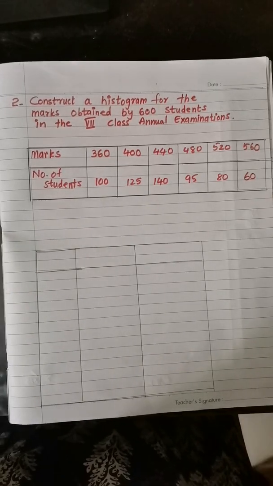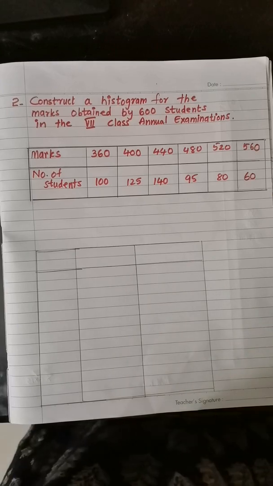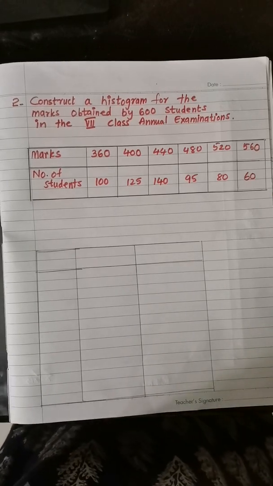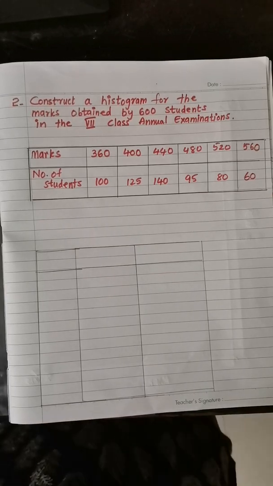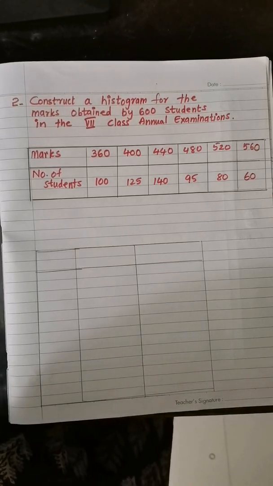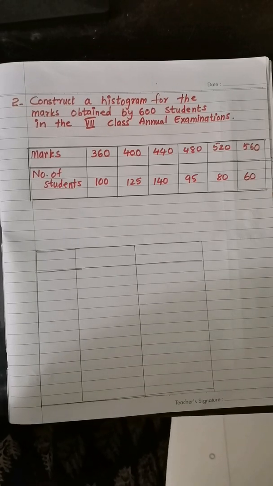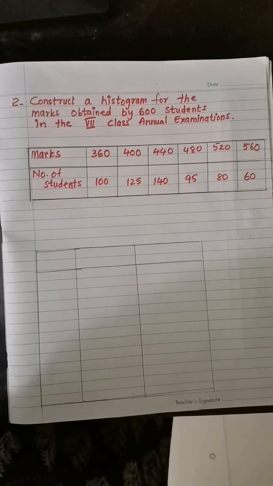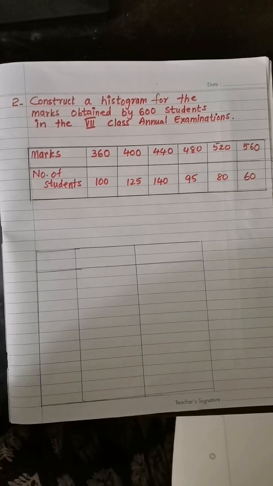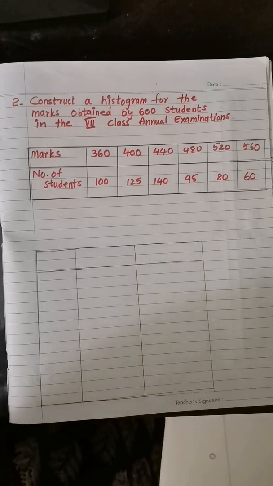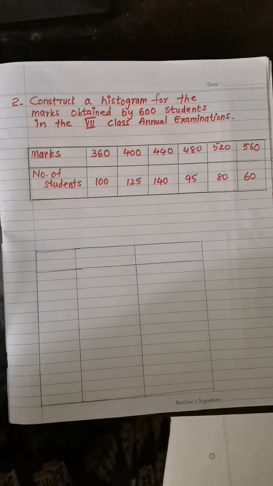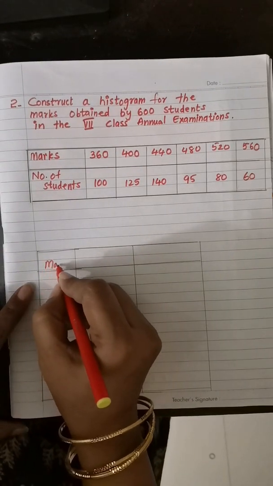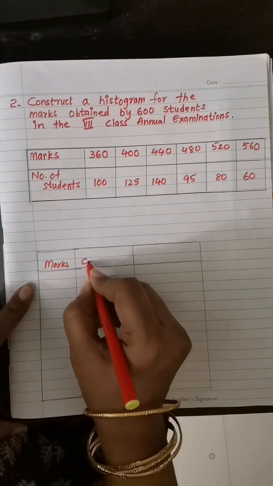Now question number 2. Construct a histogram for the marks obtained by 600 students in 7th class annual examination. You have to construct again a histogram. In the previous class, we have learned how to construct a histogram. Now, what you are going to learn here is that marks are given, children. Marks are given. You have to calculate the class interval.